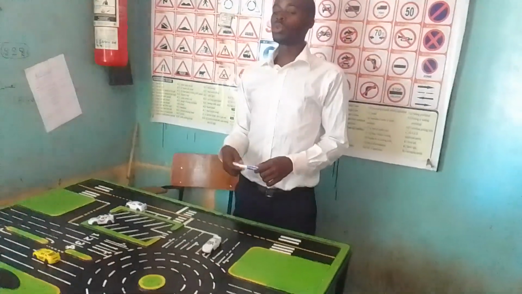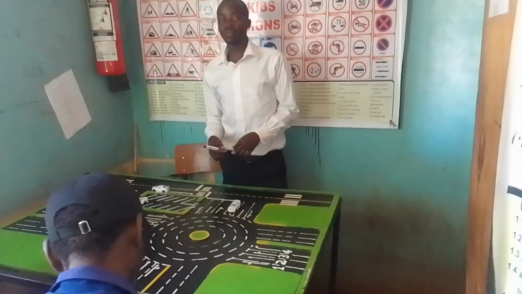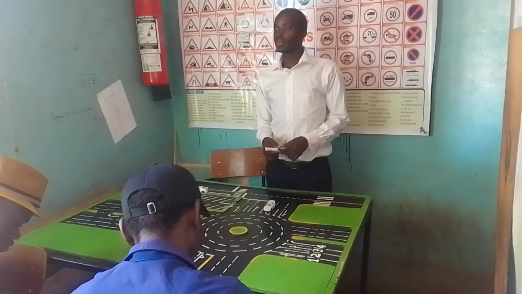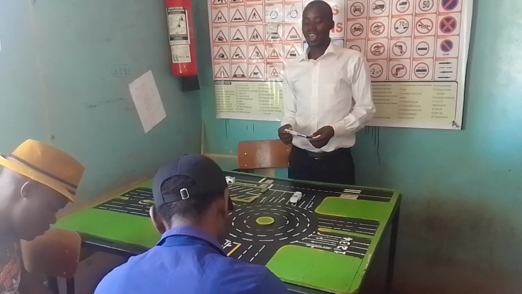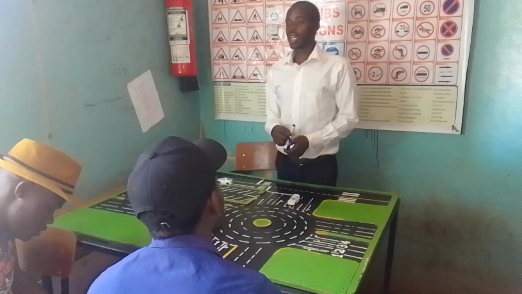We have 3 rules of the model town board. And these rules are very, very important for you to note, because you will be asked during exams, name 3 rules of the model town board.